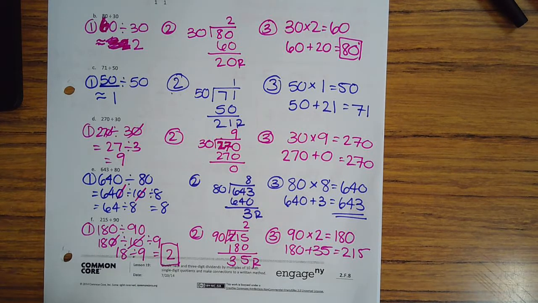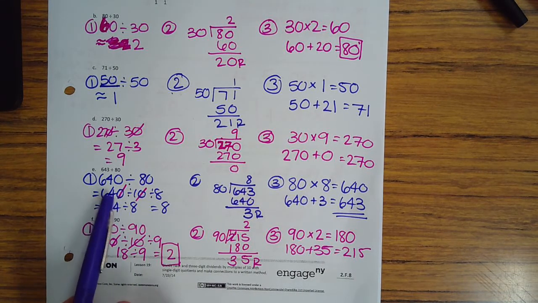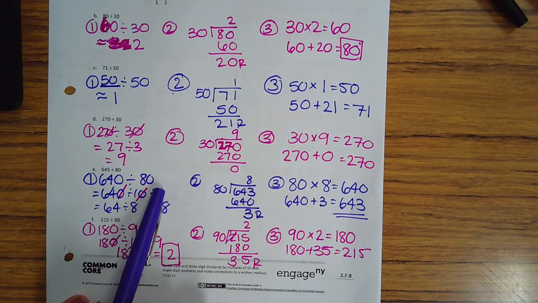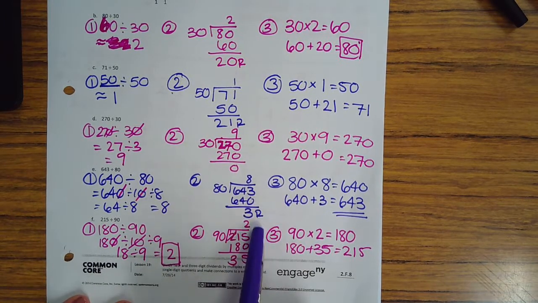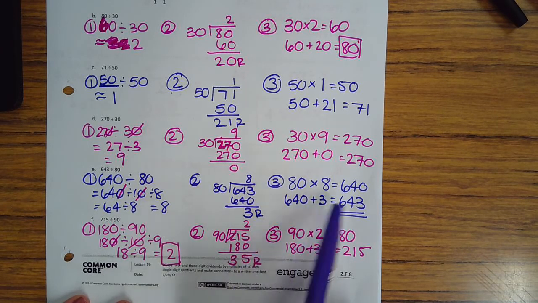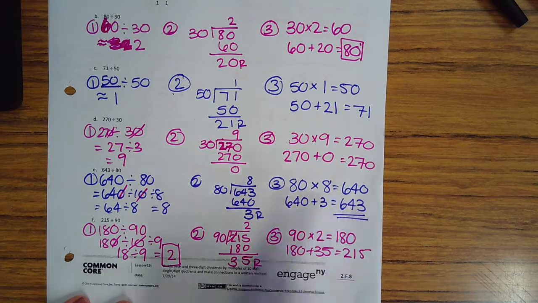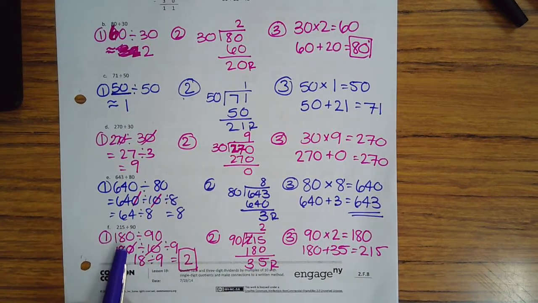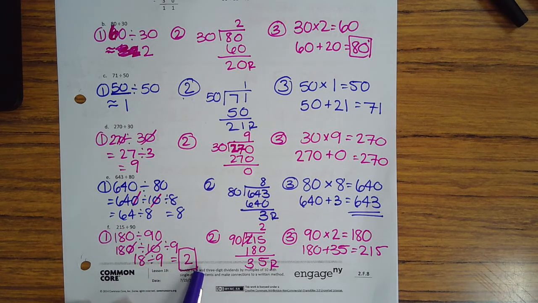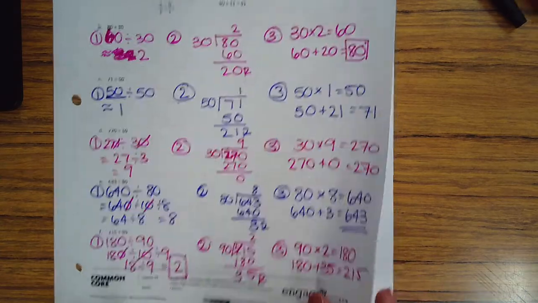It checks out perfectly. E, I rounded to 640 divided by 8. My approximate answer is 8. I solved with a remainder of 3, and after I checked, 643 checks out. And the last one on this side, I rounded to 180 divided by 90. The approximate answer is 2. I solved with a remainder of 35, and then after checking, 215 checks out with the beginning of the problem.